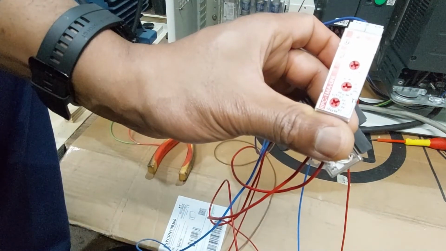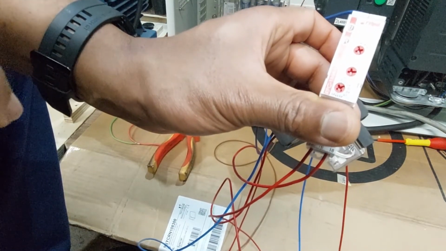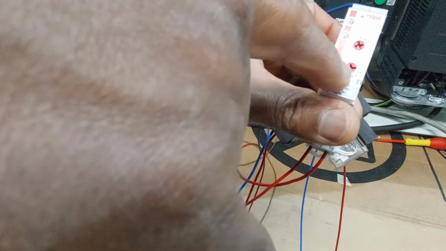The time goes from 1 second, 10 seconds, 1 minute, 10 minutes. But say you want to get 2 minutes or 3 minutes, then you have to adjust both. Adjust this one to 1 minute and then adjust this one till you get the timing that you need.